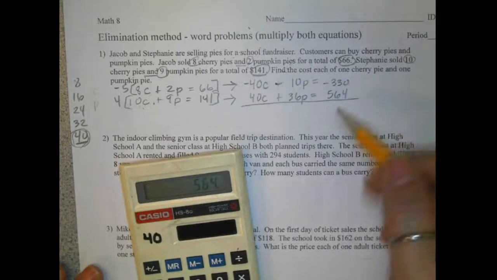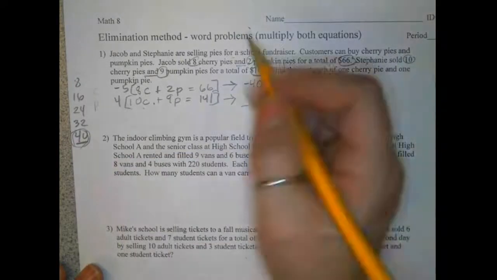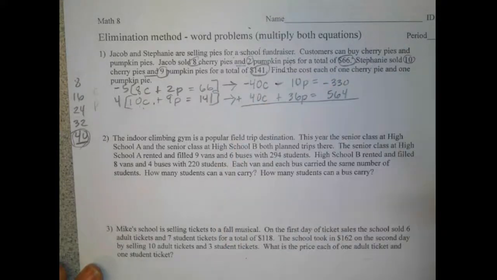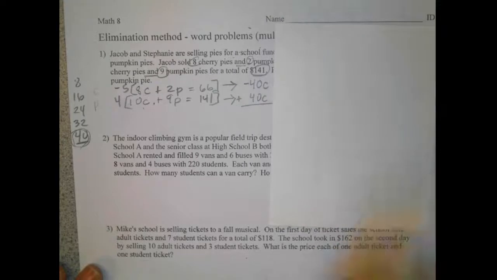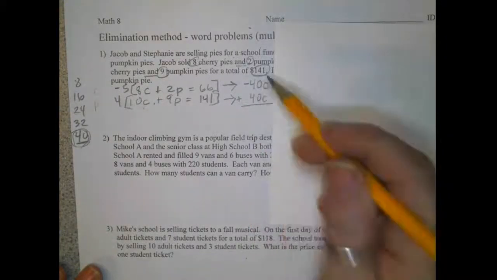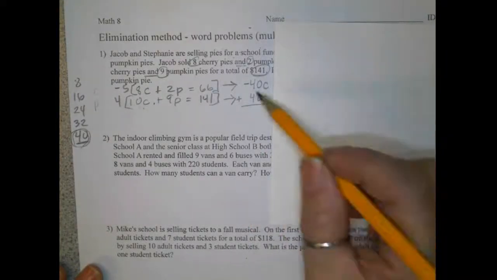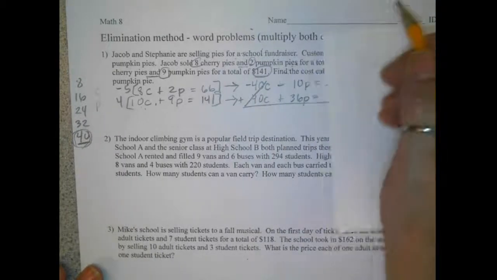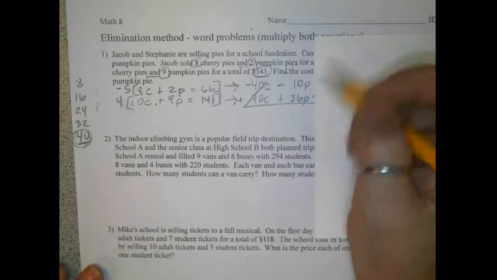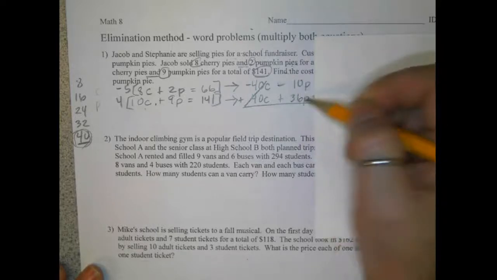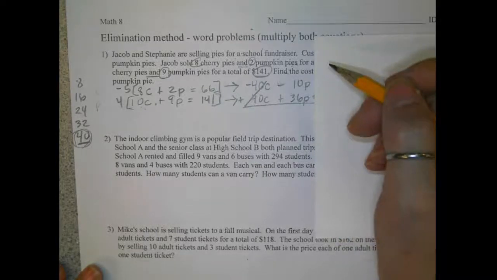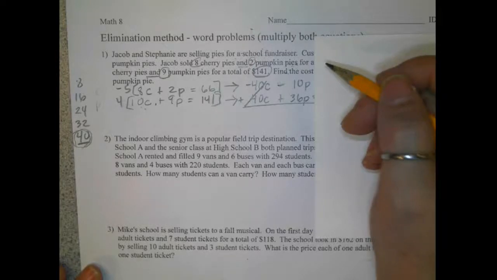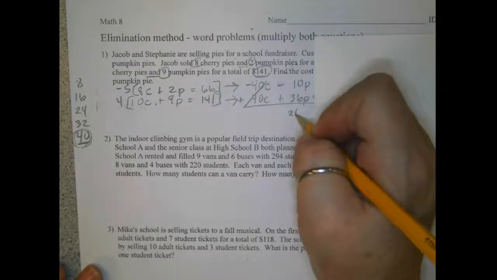All right, so let's go ahead and subtract it. So now all we're doing is we're adding. Okay? So one way to look at it is by saying, okay, I'm going to look at this. This is my addition problem. Old school, right? Negative 40 plus 40 is what? So I'm going to cross it out. I'm going to look at my next one here. Negative 10p plus 36p is what? Positive 26p. Right?